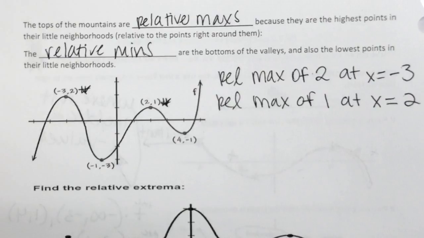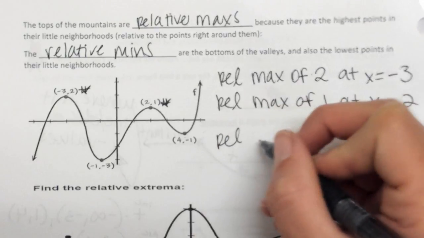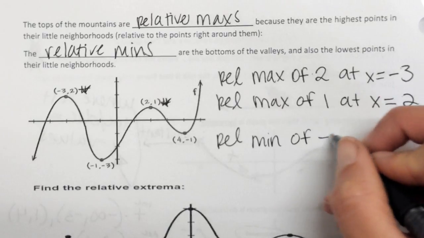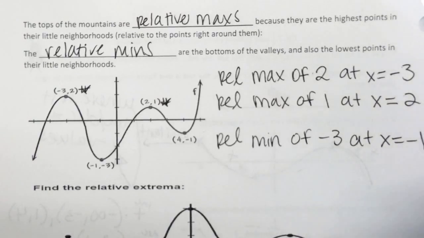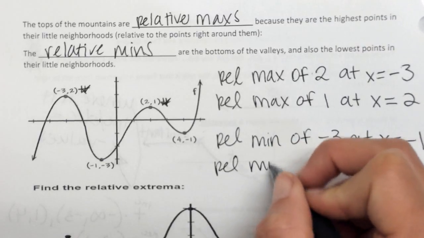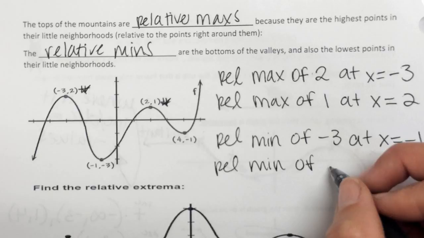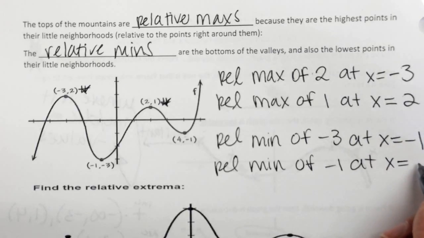So same thing for minimum. We're talking about the Y value. So Amber, tell me how to write the first relative minimum. Very good. Darian, tell me the next one. Rel min is 4. Is that the Y value or X value? Negative 1. At where? X is 4. Good.